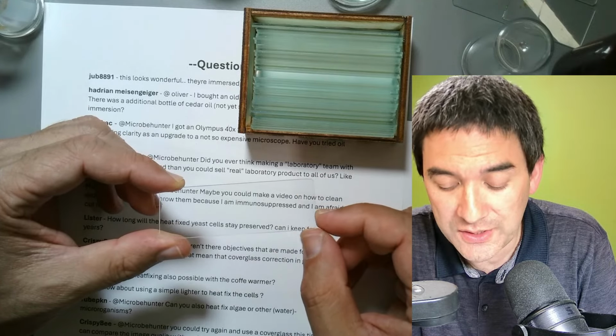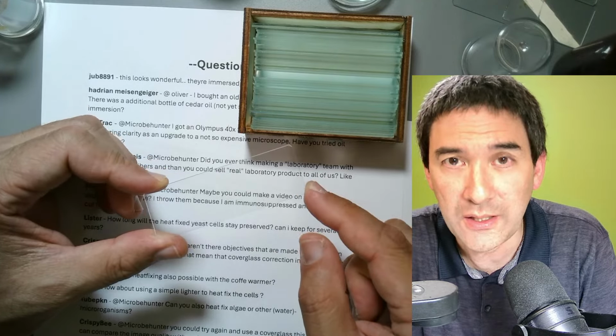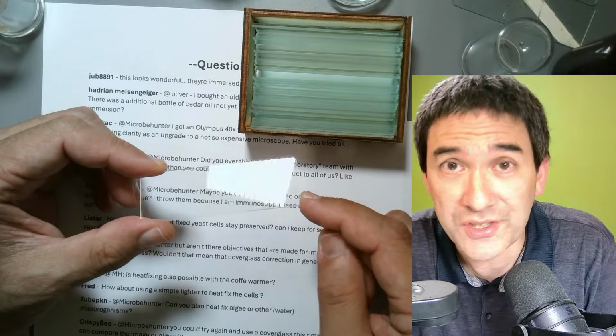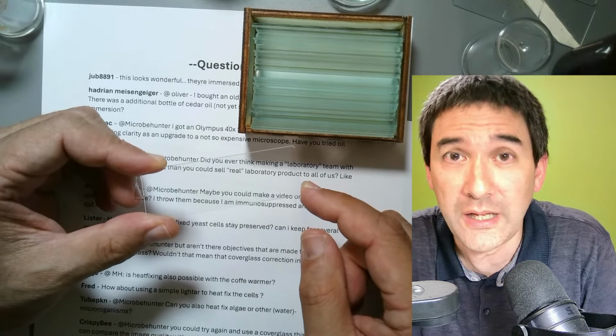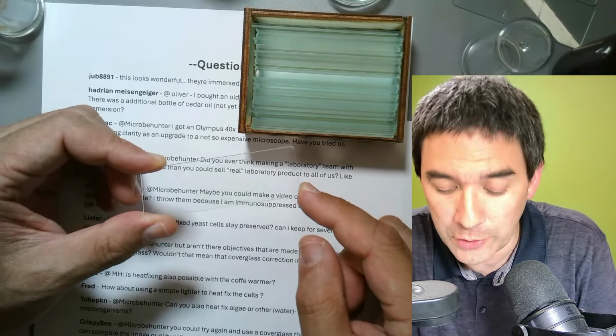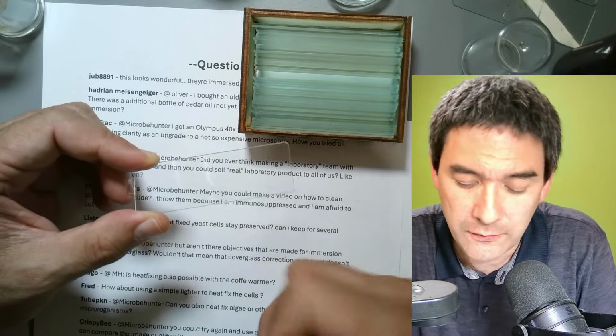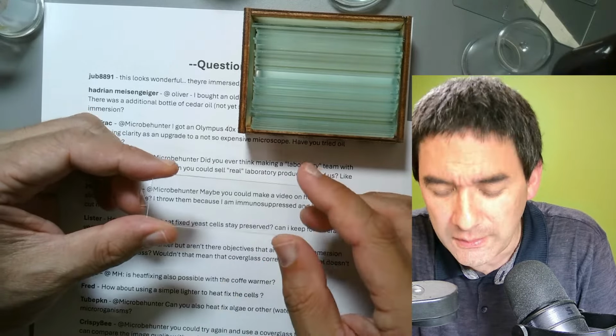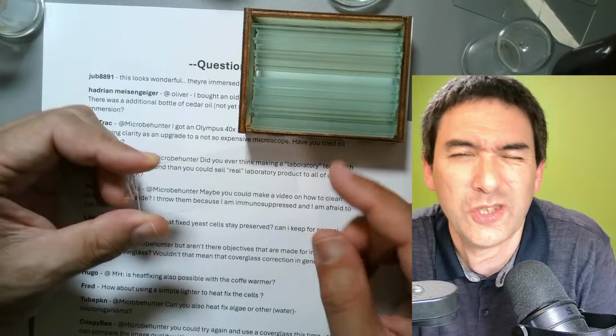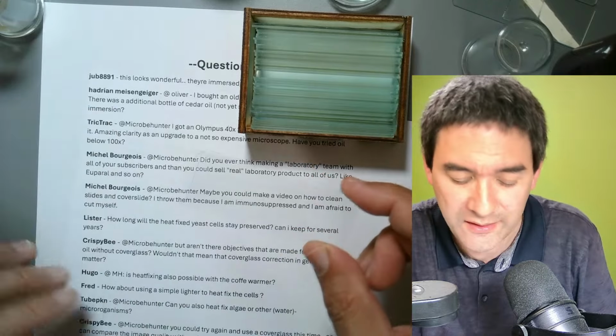I personally would say that if you're using, I don't know, just plant cross sections or non-dangerous, non-infective material, it should not be an issue. But if you're immunosuppressed and if you're observing water samples or whatever, just be a little more careful. So I can understand this. Yeah.